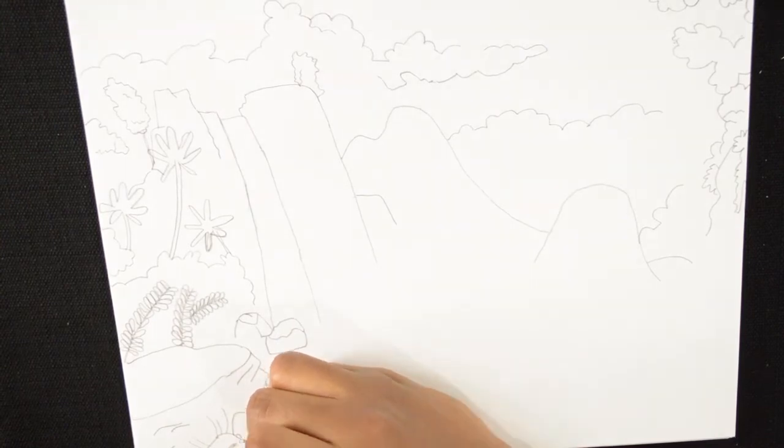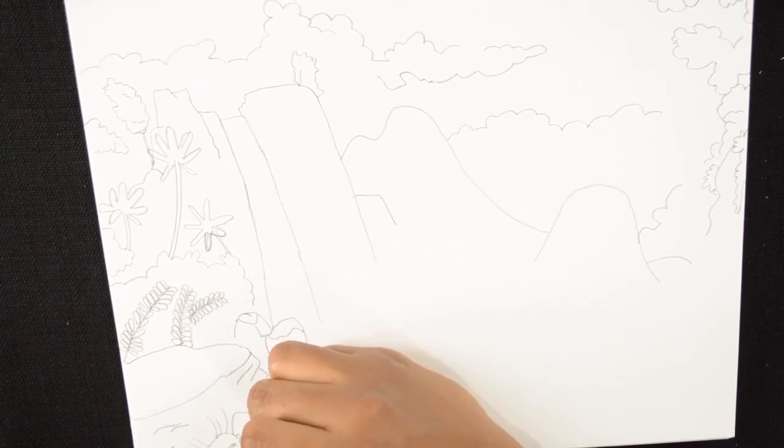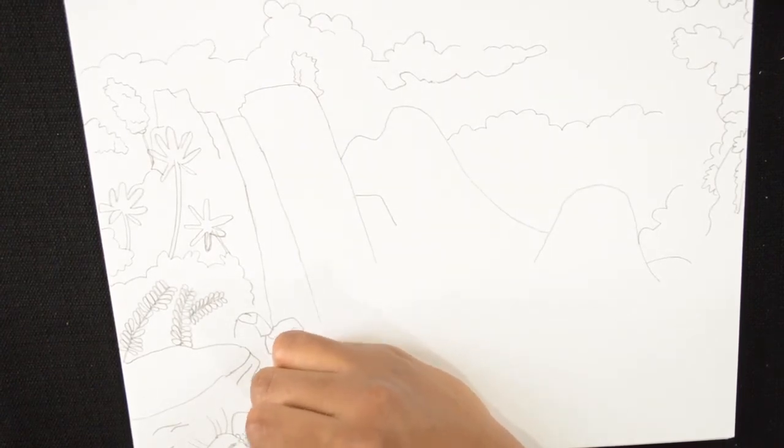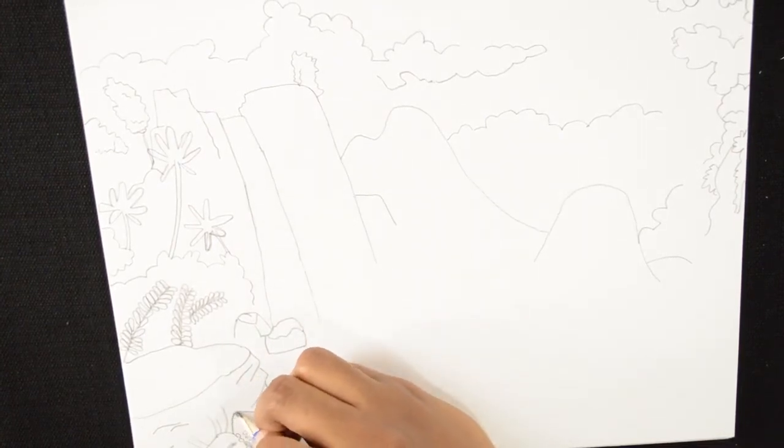Got the 1, 2, 3. Trying to get it like the middle of the flower right there. Okay. And we can always come back and add a few more lines and details to the flowers if you ever want to. Let's just get us like a basic kind of format outline right here.